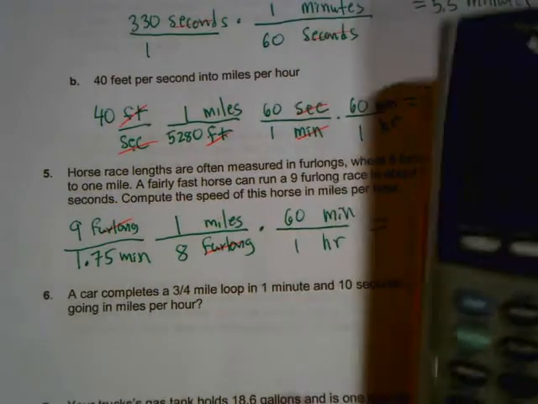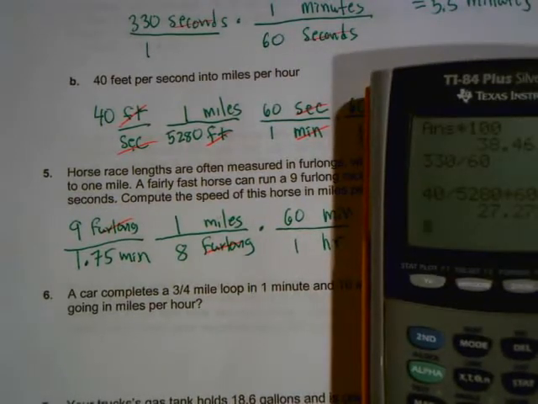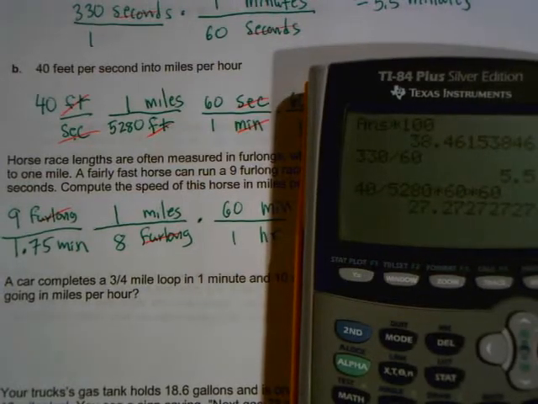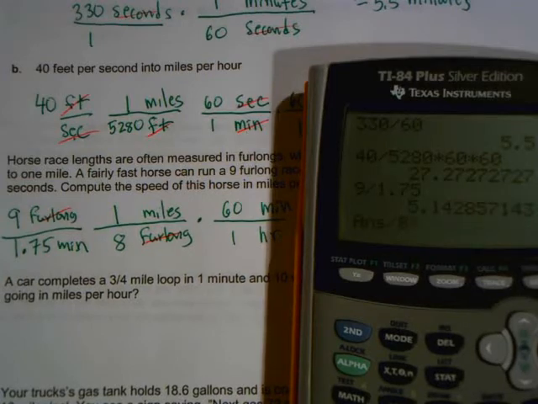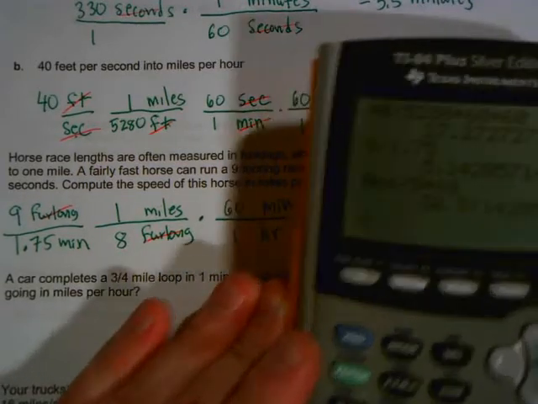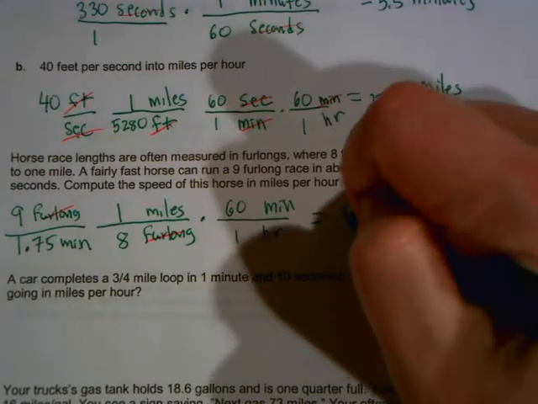Alright, so now I take my calculator, deal with all the numbers. I'm going to take 9 and divide by 1.75. I'm going to take that answer, I'm going to divide it by 8, and then I need to multiply by 60. That's about 38.6 miles per hour.